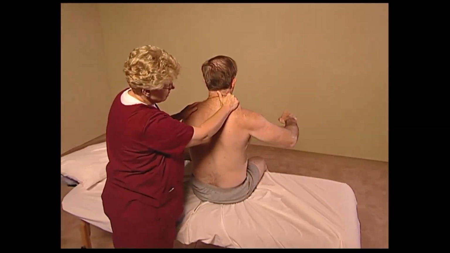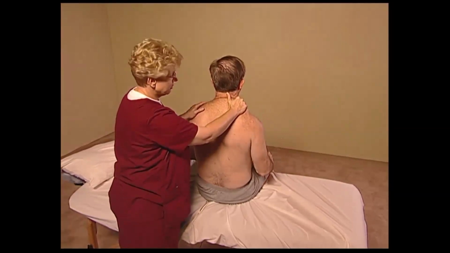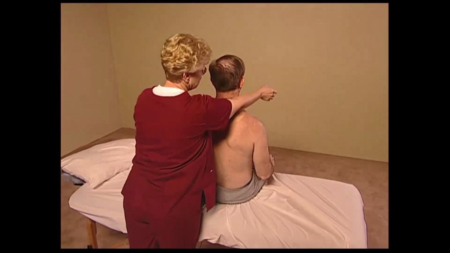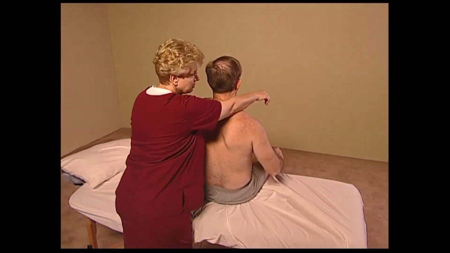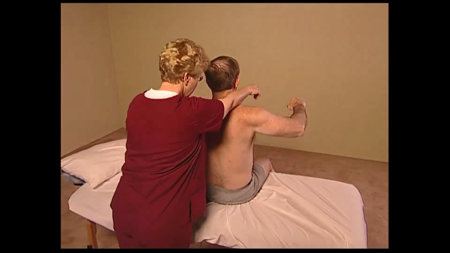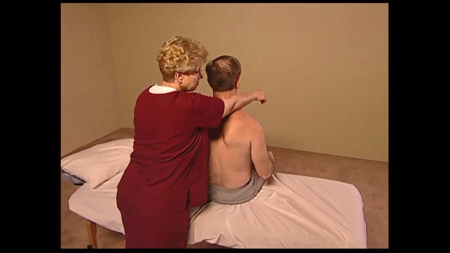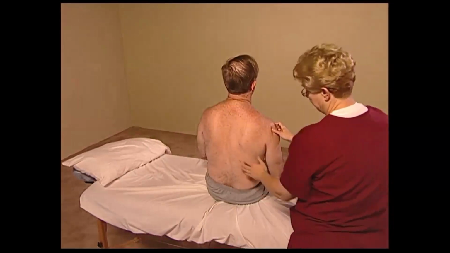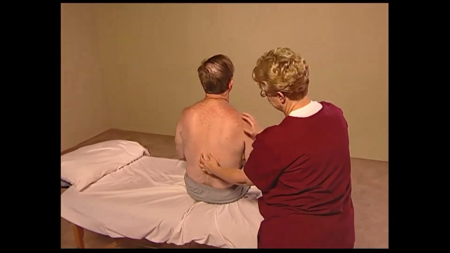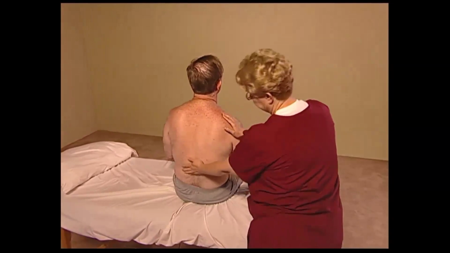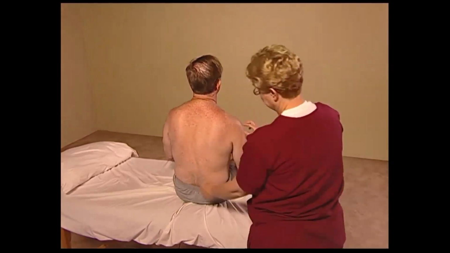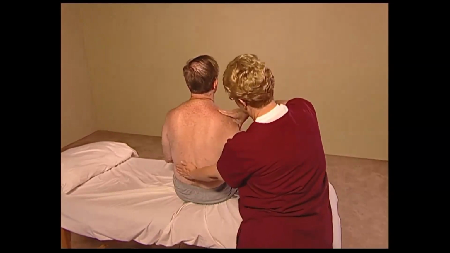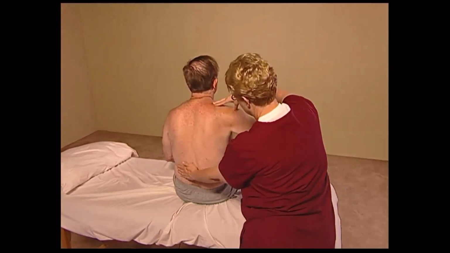Correction will be to inhibit the upper trapezius area while the patient moves through the range. And then reassess.